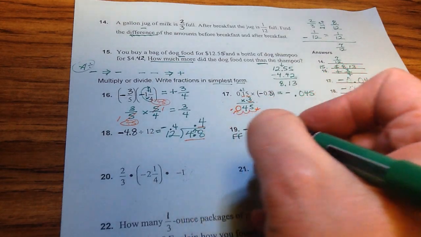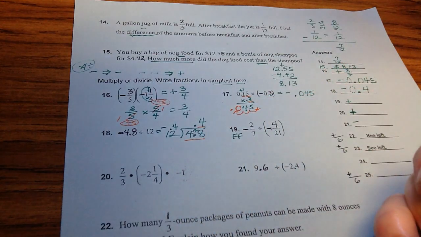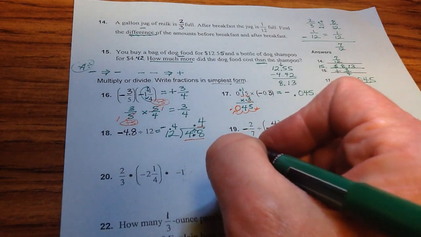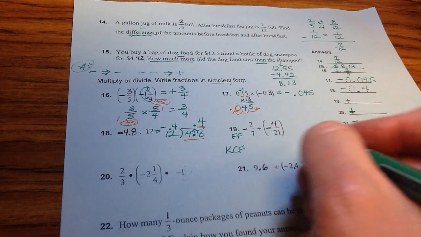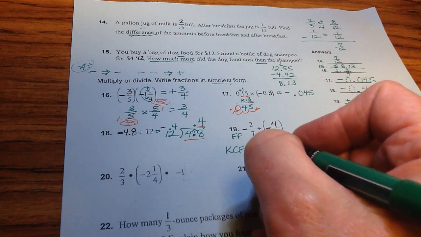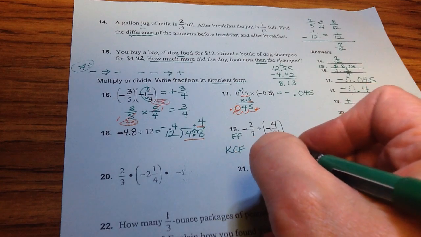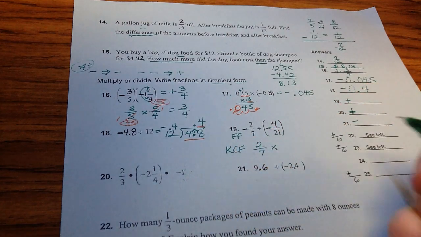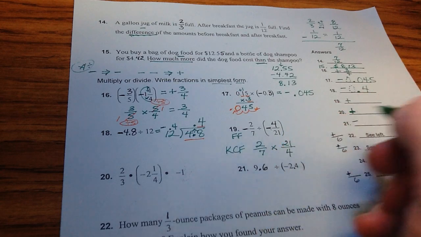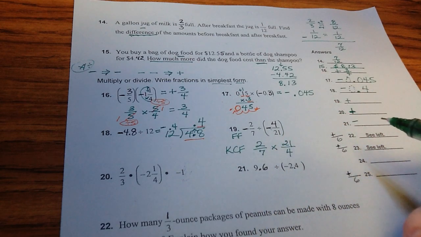I know with fractions we want to change them into fractions first for multiplying and dividing, but now we're going to go on the dividing detour. The dividing detour, remember, is keep, change, flip. You're going to keep the first term, 2/7. Change the operation sign to multiplication and flip the second term. Use the reciprocal. So it's going to be 21 on top and 4 on bottom.